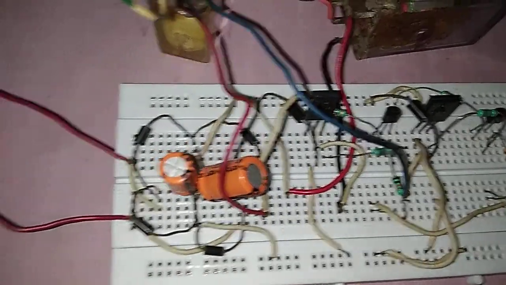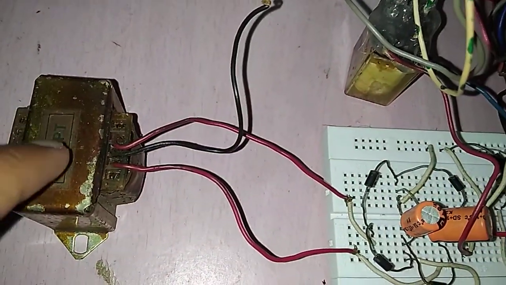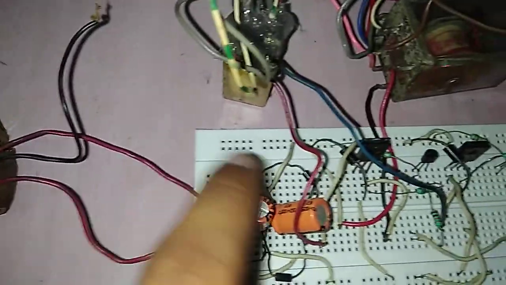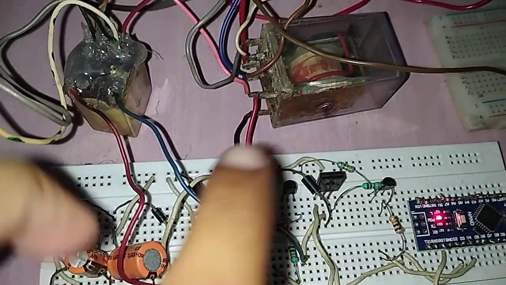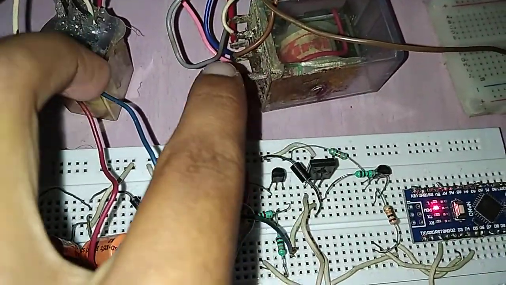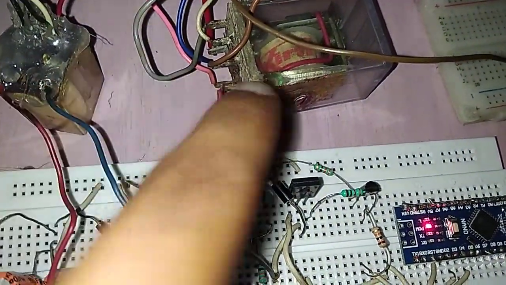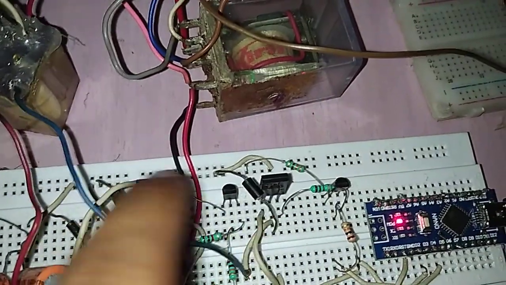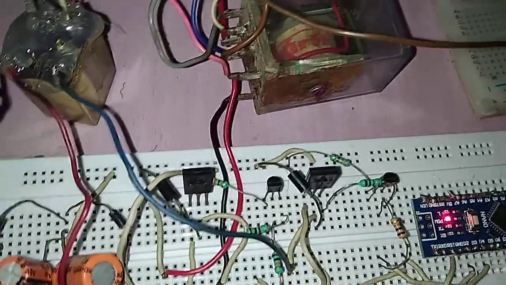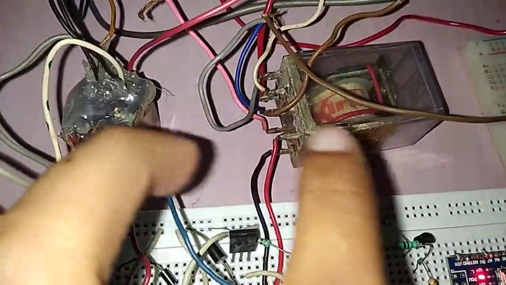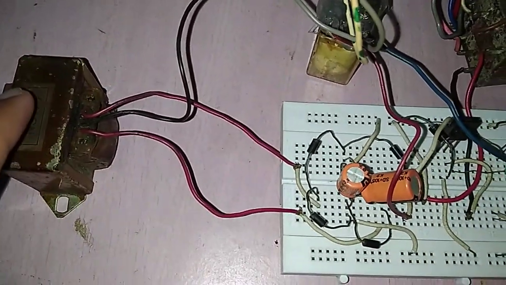So what is happening from here? See here, this transformer's AC signal is being rectified to DC, and that DC voltage is being utilized to power up these 2 relays. These 2 relays are driven by these 2 transistors. These 2 transistors are acting like a switch, and to power this relay up, I've used this transformer in practice.